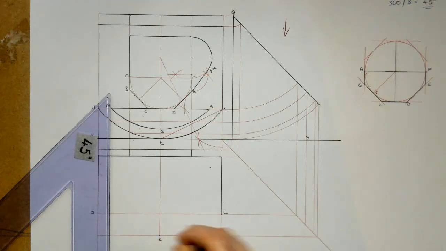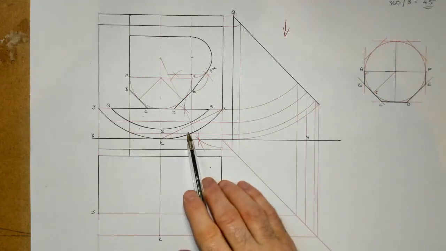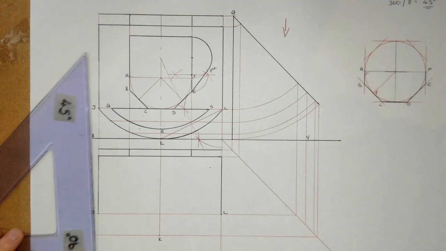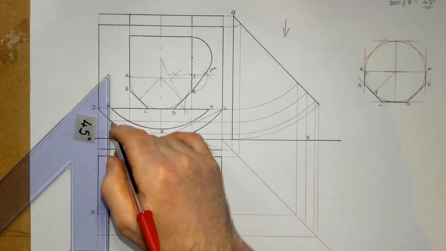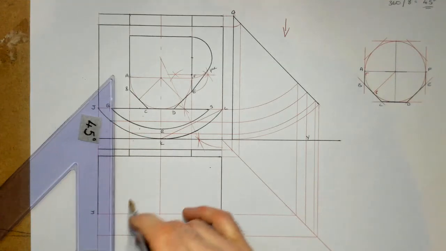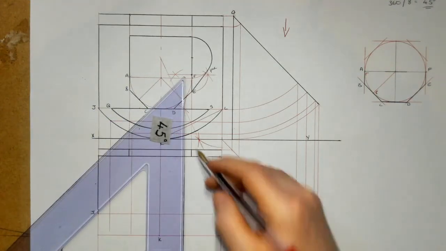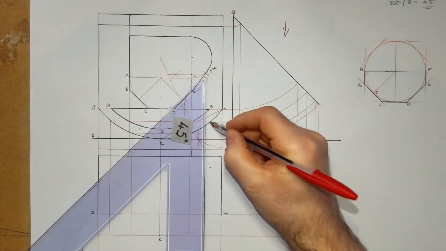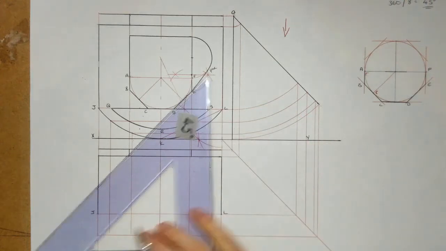And finally, what we have to find then is this point, this point, this point, and this point, which are in between. First of all, I'll start off by projecting them straight down from our elevation. So it's right here. So go to there.